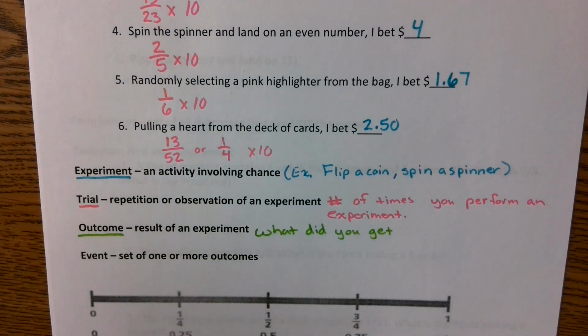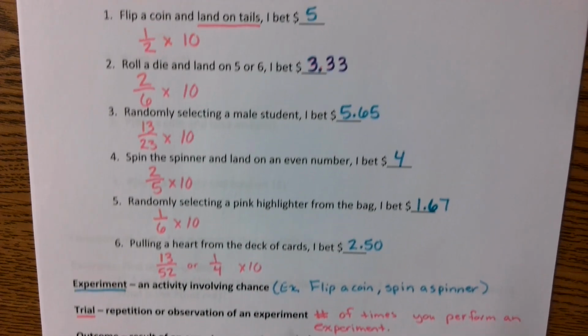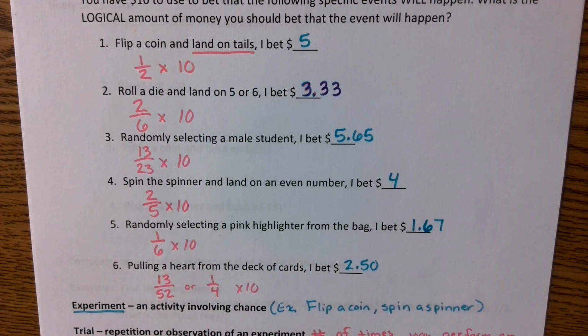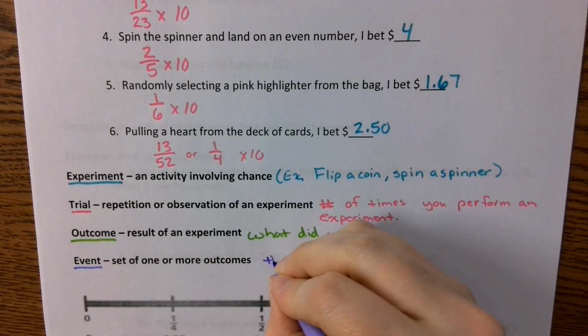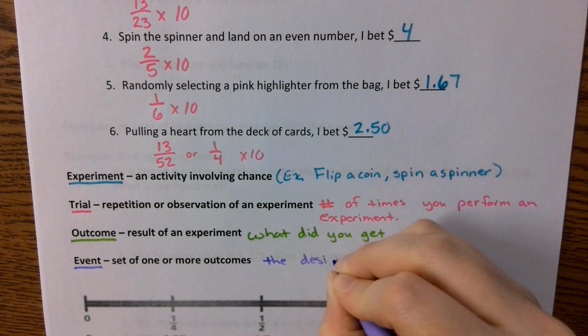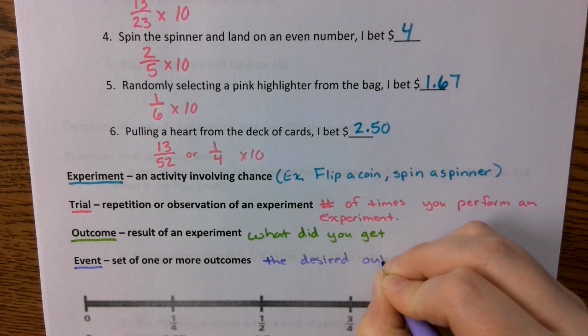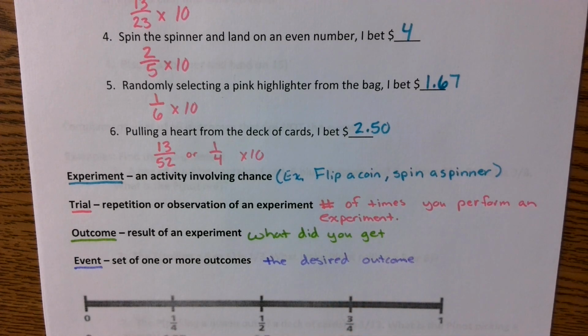And then we have our event. So our event is a set of one or more outcomes that you're wanting to have happen. So here, my event for problem number 1 was landing on tails. It's what I wanted to have happen, or what we would call a desired outcome. So it's the outcome that you are measuring, what you're looking for, not what you actually had happen. So there's a difference between what you want and what you get. Okay?